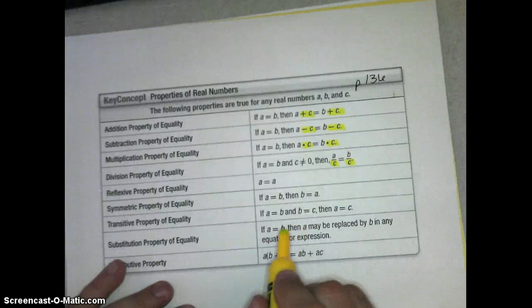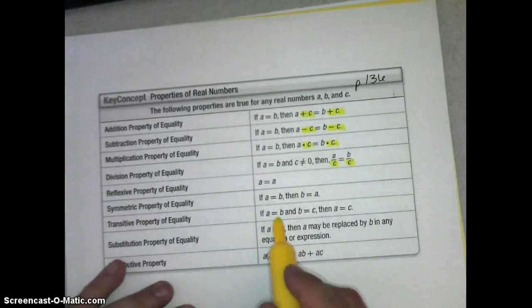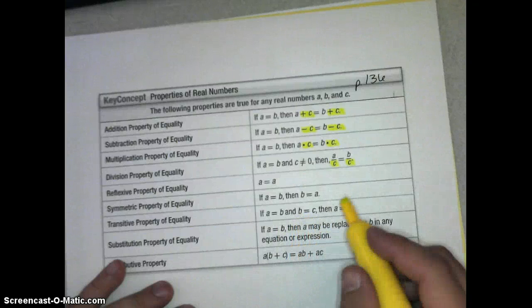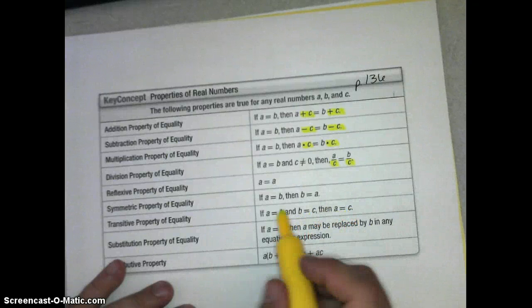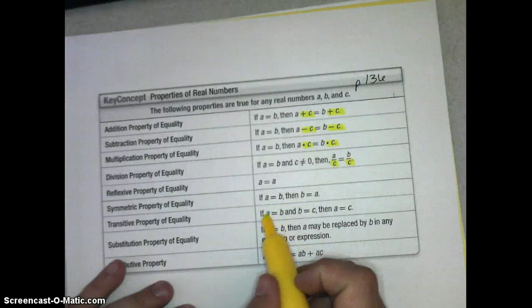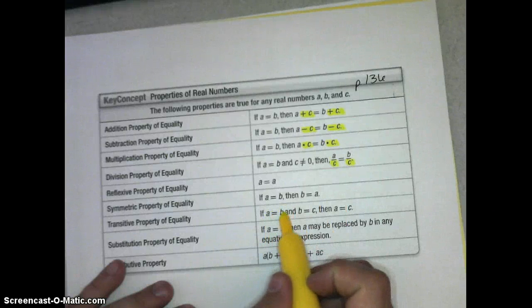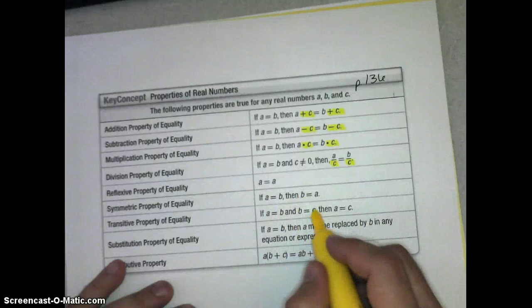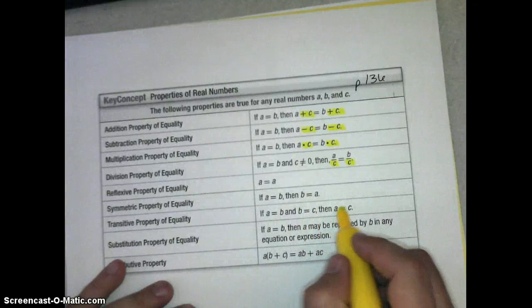The transitive property is one we will use quite a bit. And here we have, if A equals B and B equals C, then A equals C. And what that allows us to do is to chain our logic together. If one thing leads us to another, and then that thing leads us to a third thing, we can say that the first thing led to the third thing.